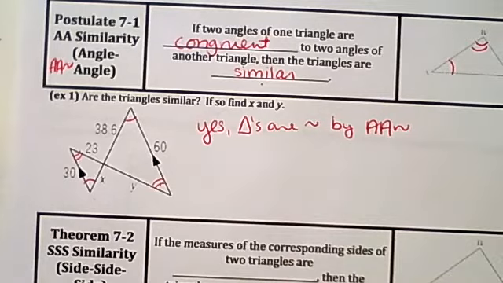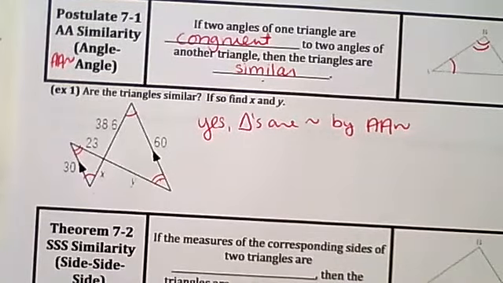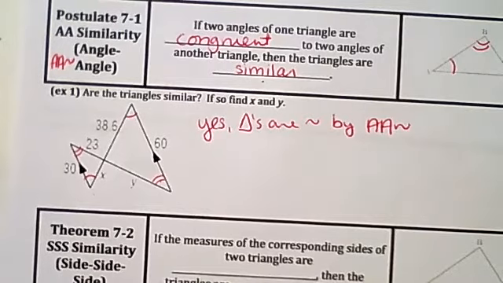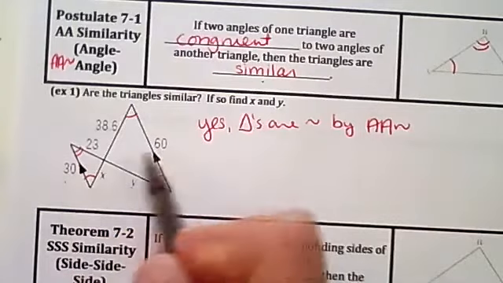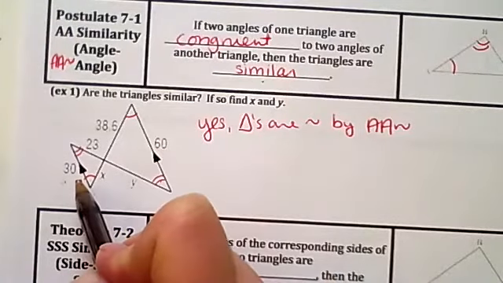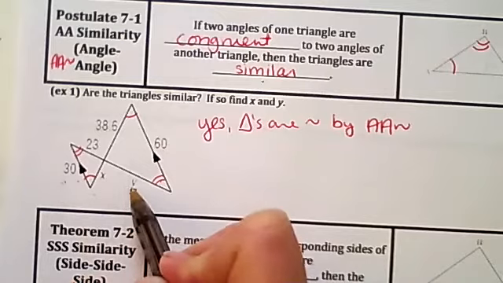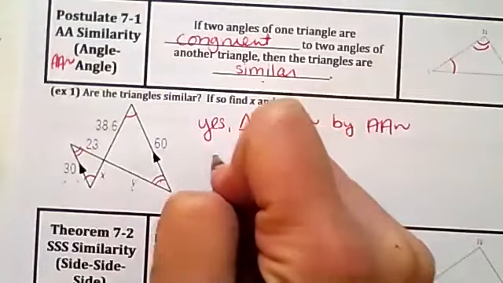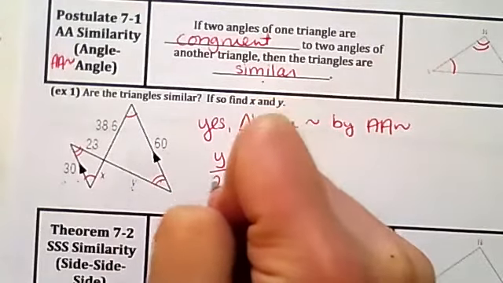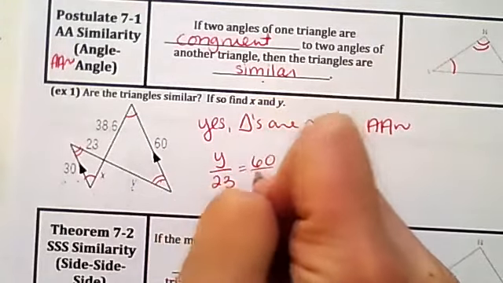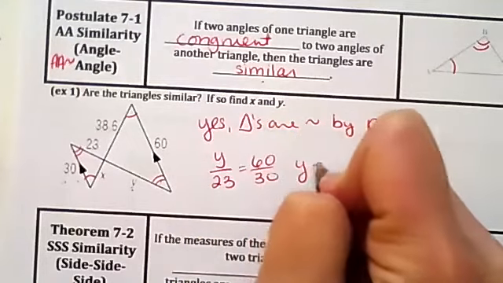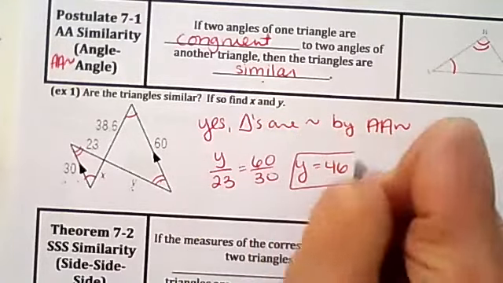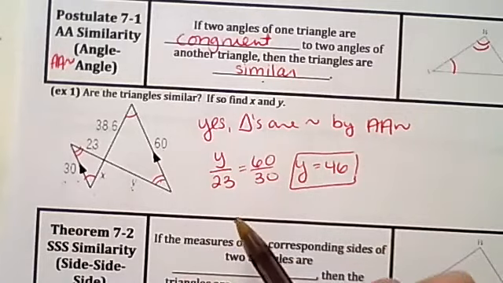If you still have a polygon, like a quadrilateral, you would still have to check the angles and the sides. Okay, so now that I know that they're similar, to find X and Y, I can either write proportions, or I don't know if you guys noticed the scale factor here is pretty easy. 30 and 60 correspond. 60 is double 30. So I could pretty easily find that Y is 46 by just doubling 23. Or if you wanted to write a proportion, you could put Y over 23 equals 60 over 30. Either way, you're going to get that Y is 46 using scale factor or solving that proportion.